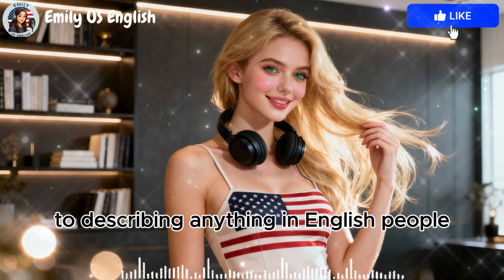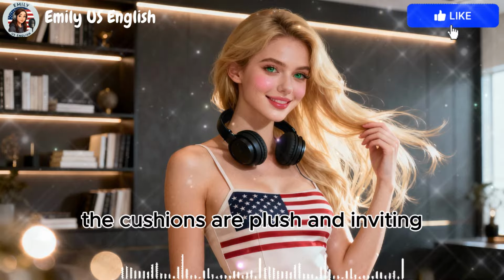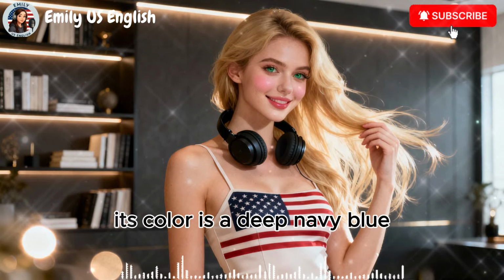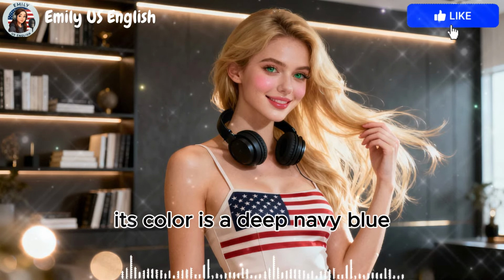If you are looking at an old armchair, you could say, "The armchair is covered in soft blue velvet. It has curved wooden legs. The cushions are plush and inviting. Its color is a deep navy blue. It sits in the corner right beside the bookshelf." Do you see what we are doing here? We are using simple sentences to describe one single object, but together, those sentences give a clear picture.